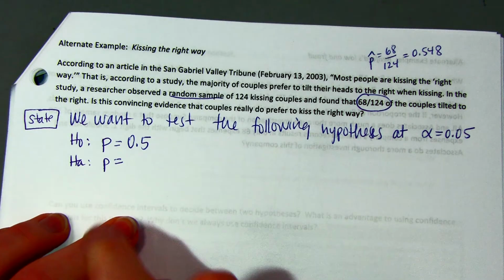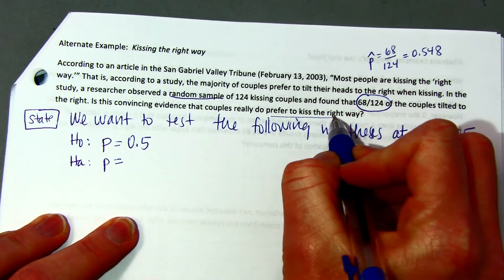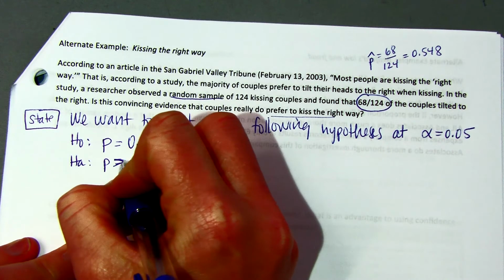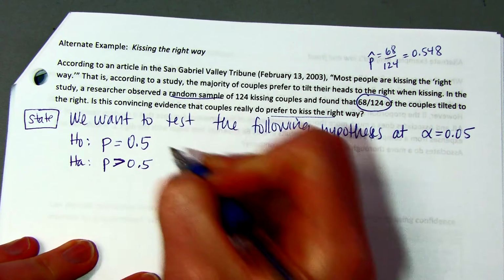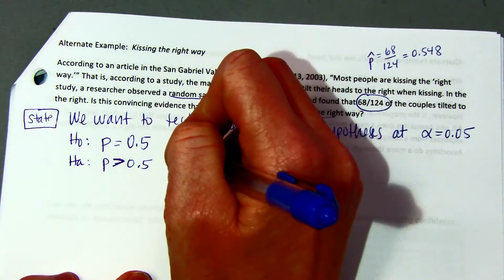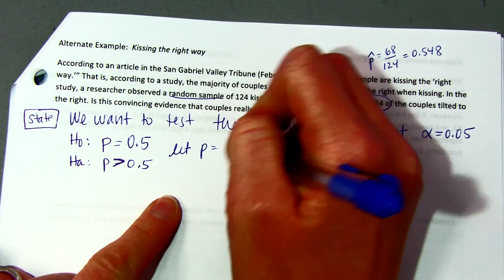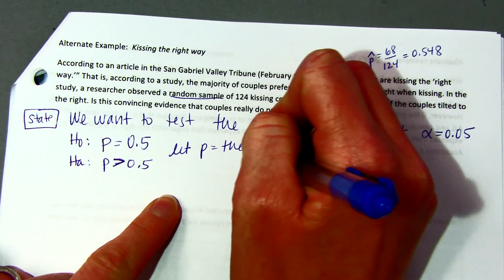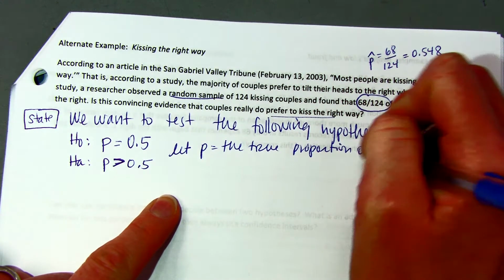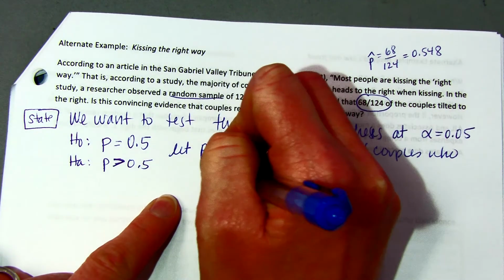And it says, do we have evidence that they prefer to kiss the right way? So a preference for kissing the right way would mean greater than here, that there would be more people who would kiss the quote-unquote right way. We also want to make sure to define what P is, where P is the true proportion of couples who quote-unquote kiss right.